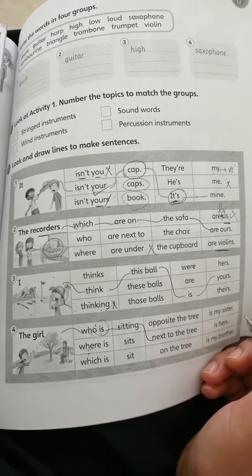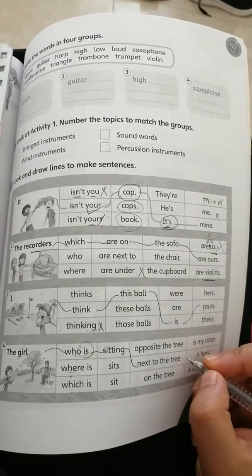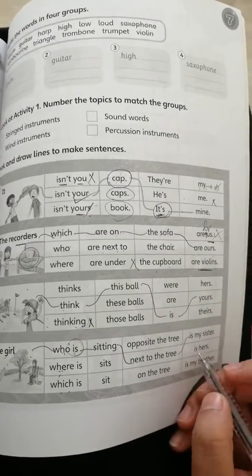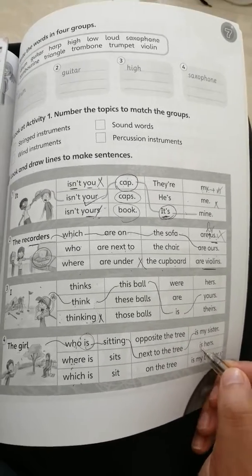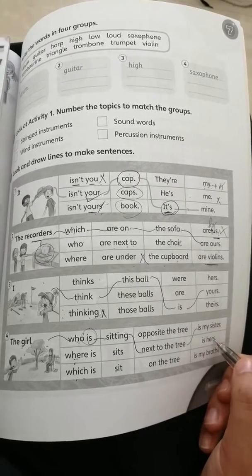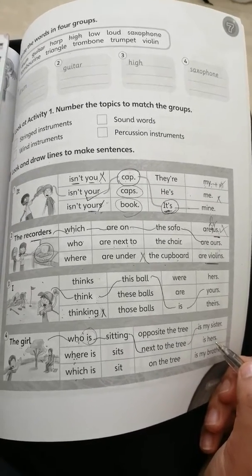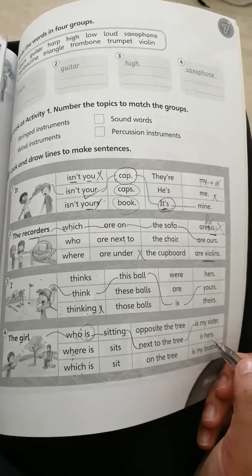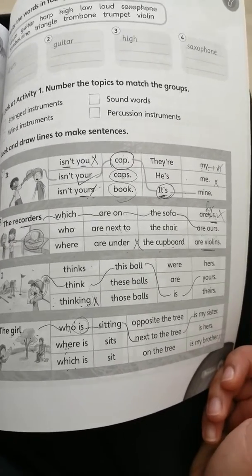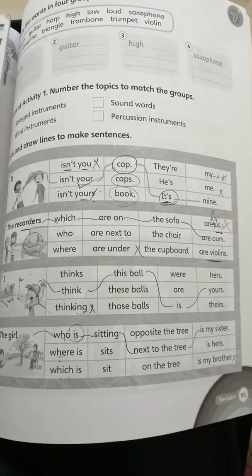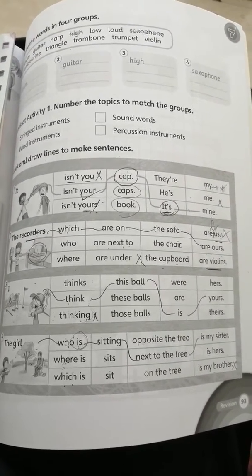What? Yeah, "is my sister". Why not "brother"? Because she's a girl, not a boy. Why "is" and not "hers"? Because here I don't mention anything that belongs to me or belongs to her. So only "she's my sister". She belongs to me. So she is my sister, not hers.